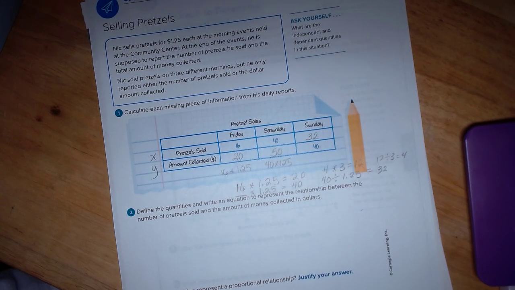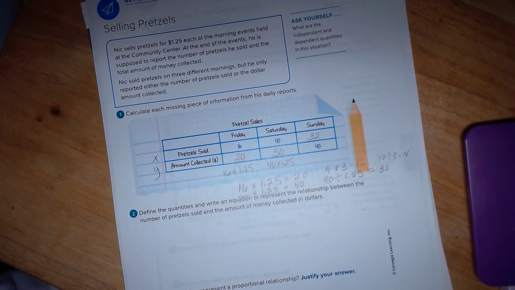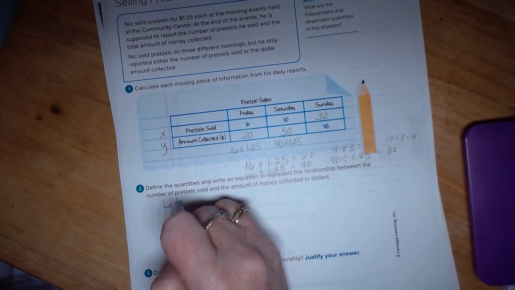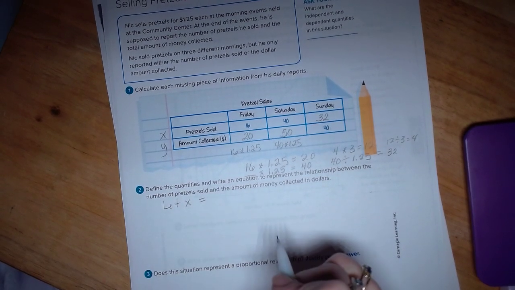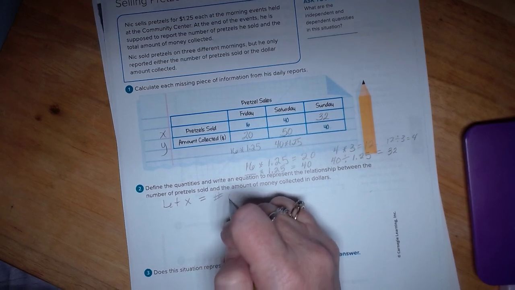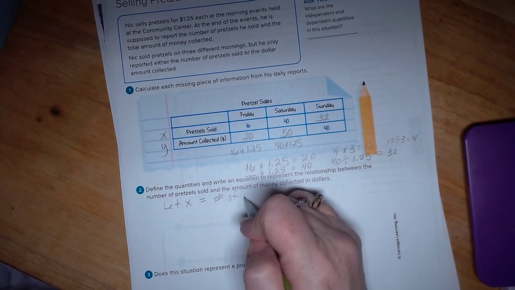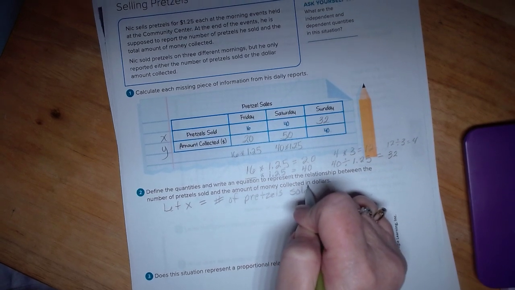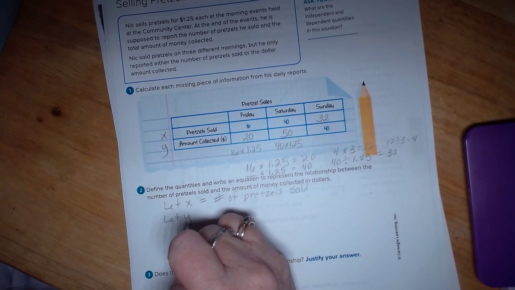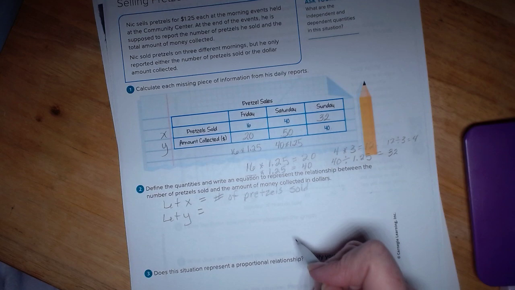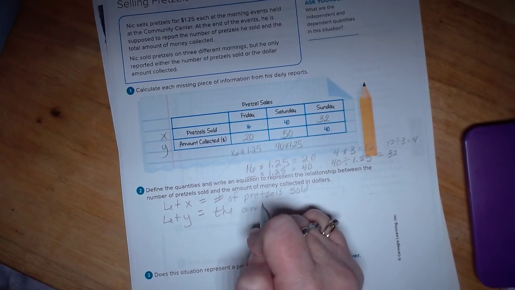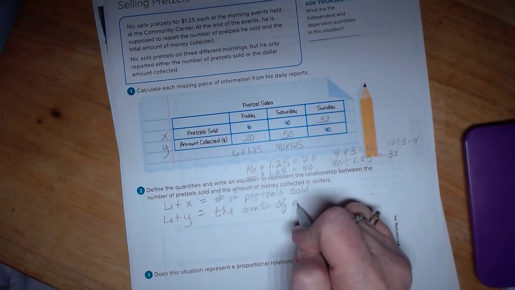Number 2 says define the quantities and write an equation to represent the relationship between the number of pretzels sold and the amount of money collected in dollars. So let X equal the number of pretzels sold and let Y equal the amount of money collected.